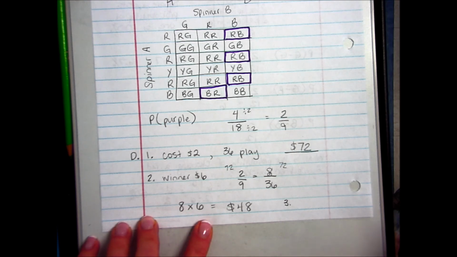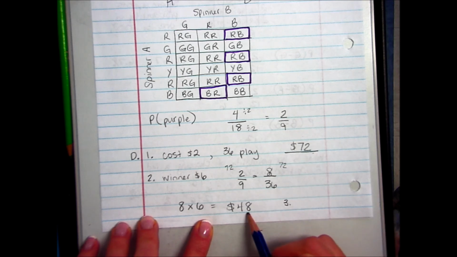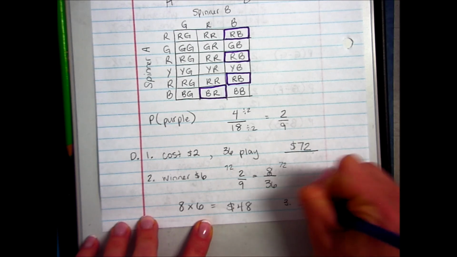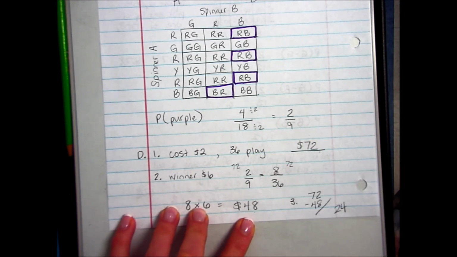How do I find that? If I know they take in 72, they'll have to pay out 48. Lily? Okay, so then when we take our 72 and take away our 48, the school should make about $24.